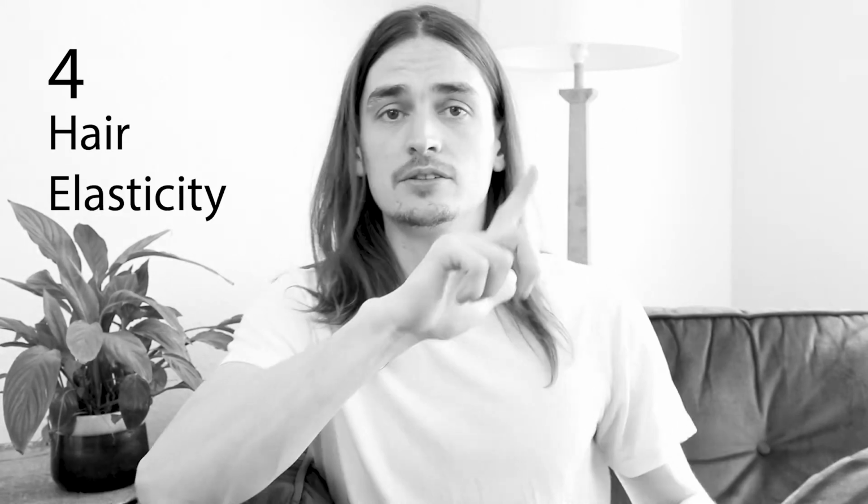Number 4 of discovering your own hair type. This is your elasticity. Now, your elasticity we kind of touched on last week. If you missed it, check it out over here. So your elasticity is about the strength of your cortex. The cortex is the inner part of your hair, and by testing the elasticity you are testing its health.